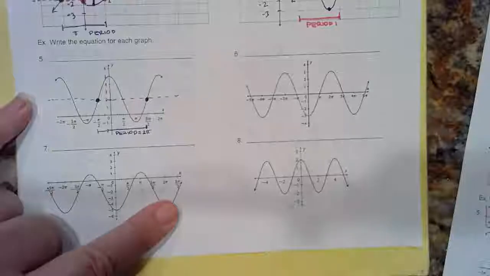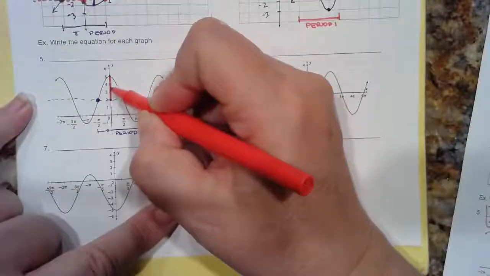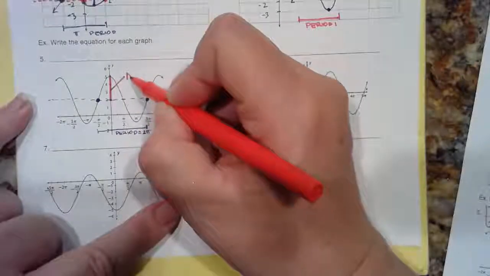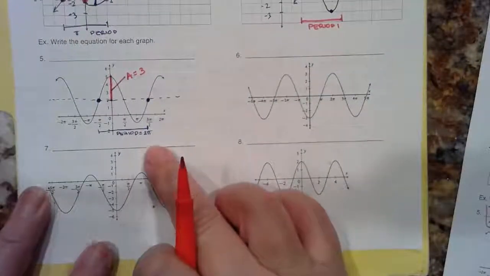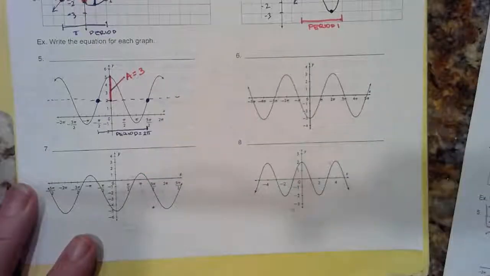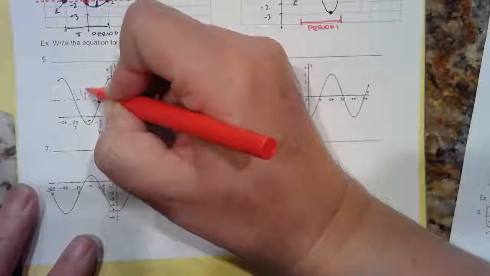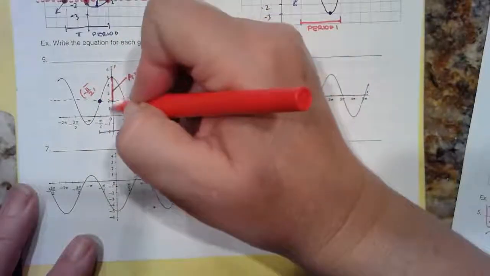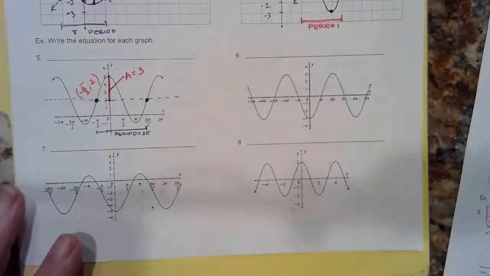The other thing is we need to identify the amplitude. So the amplitude would be from my reference. So this would be 1, 2, 3. So A equals 3. My period is 2 pi, and my reference point is negative pi over 2, comma 2. Okay, negative pi over 2, comma 2.